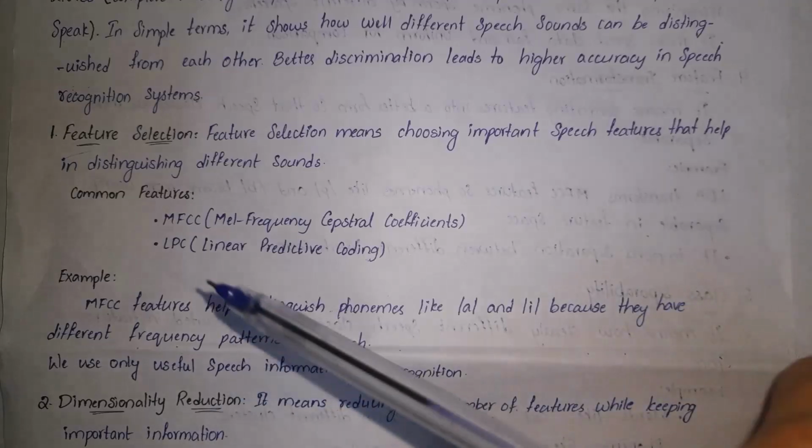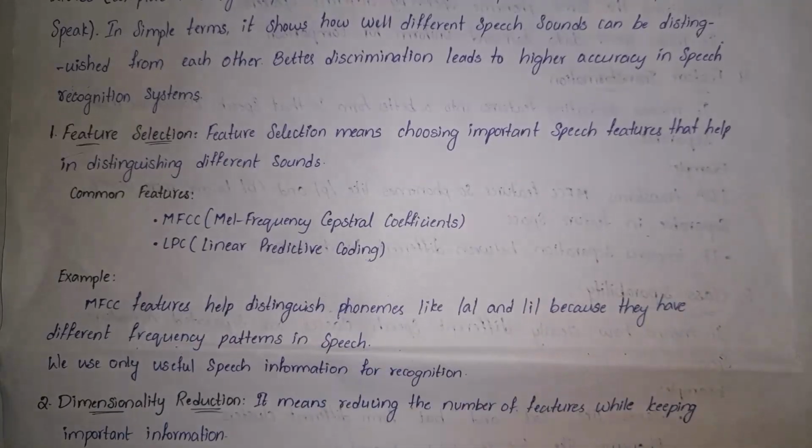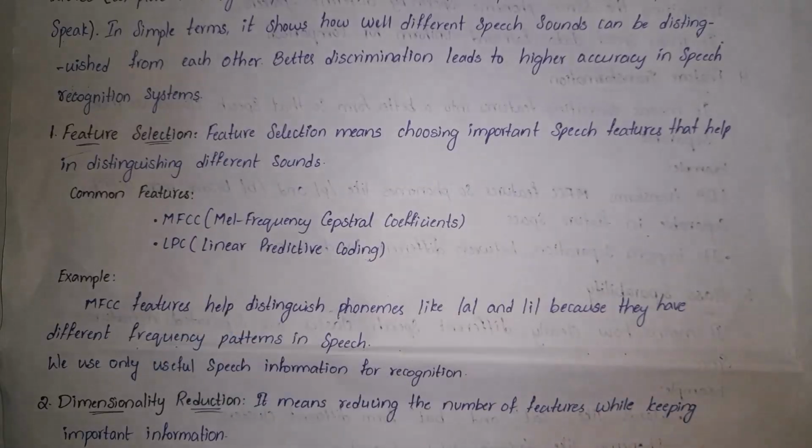Where LPC stands for linear predictive coding. This model is used to shape our sound. Whenever we give any text, it will give voice. LPC works much like our mouth. It is used to shape our sound. By using the MFCC technique, our system can differentiate phonemes, as each phoneme is represented in different patterns. Based on those patterns, the system will separate phonemes.